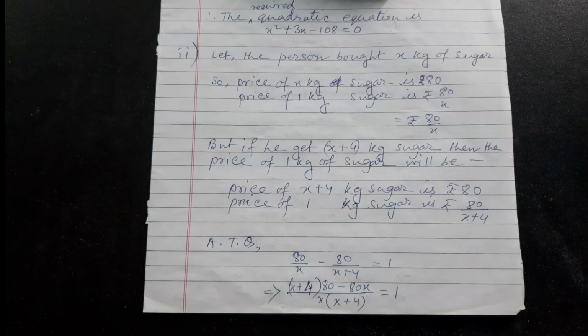The main concept is a person first bought some sugar at rupees 80. But if he would get 4 kg more sugar with that money, then the price of the sugar would be less by 1 rupee per kg. Okay. So what is the equation?